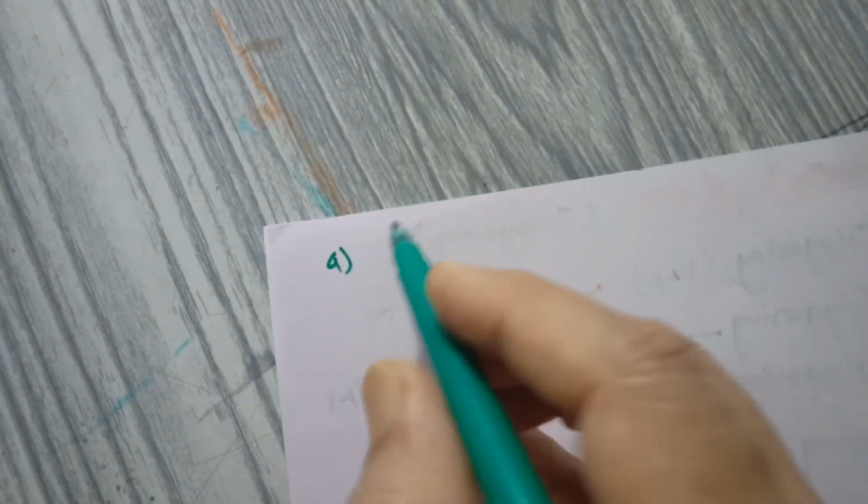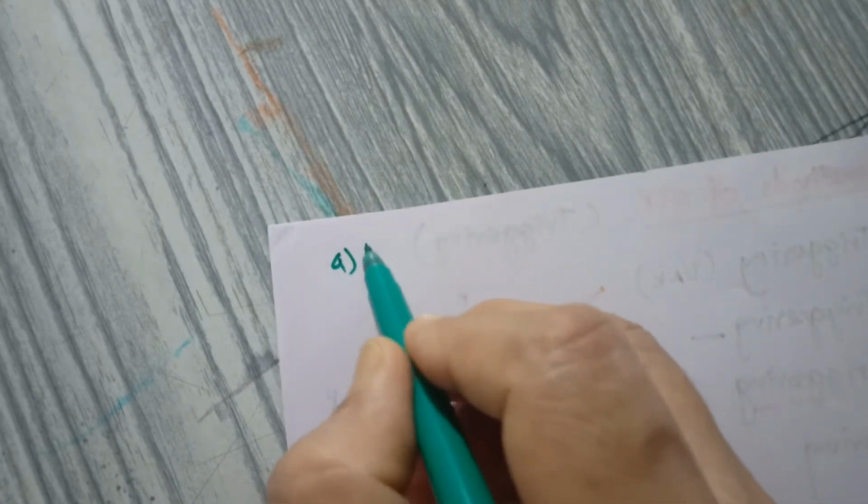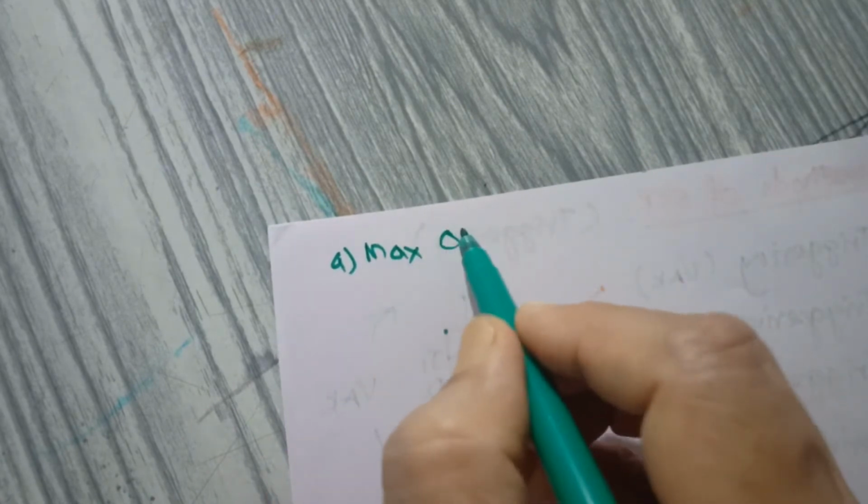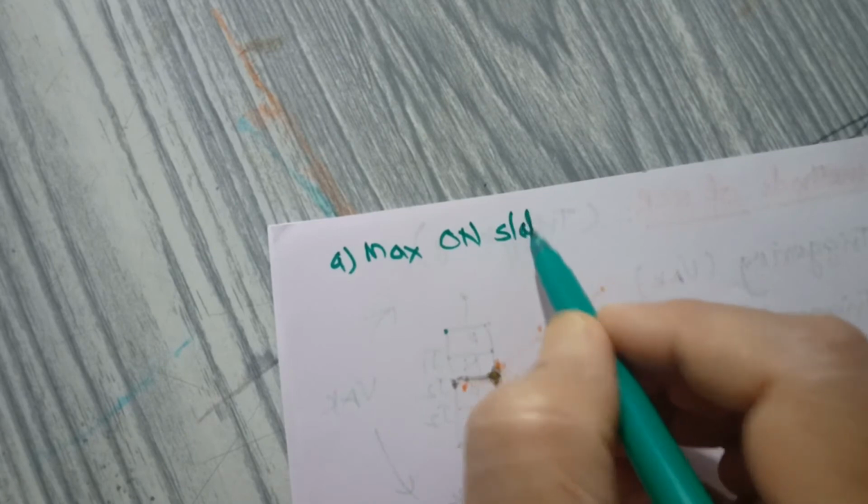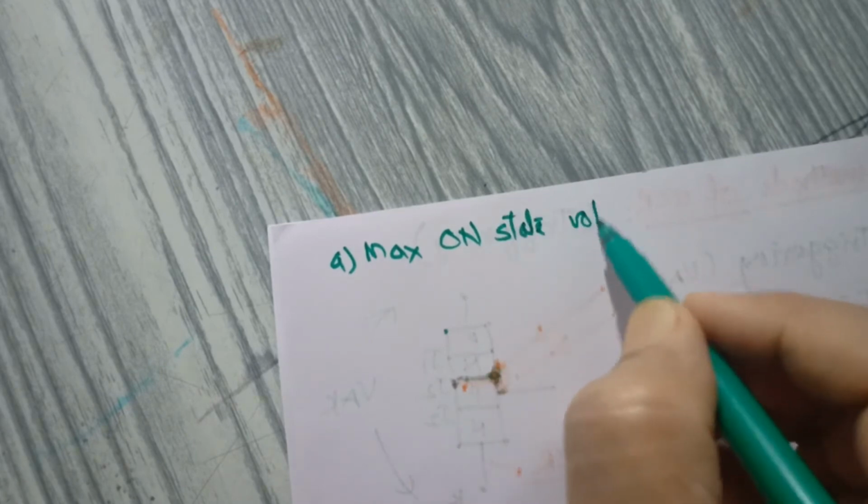Then we want to discuss some important parameters, or let us consider some definitions. For example, we have the maximum on state voltage.